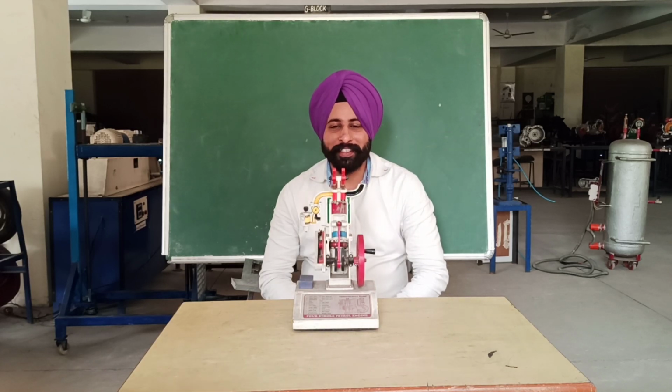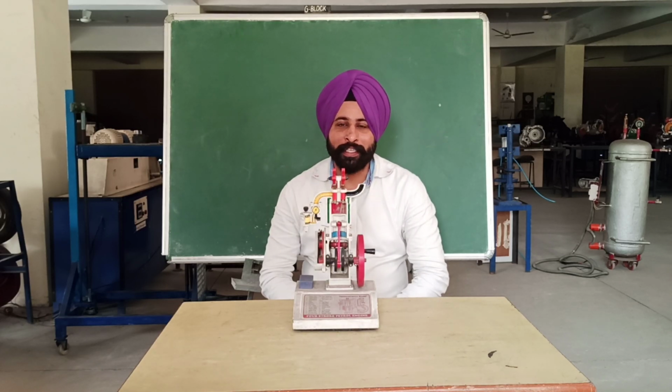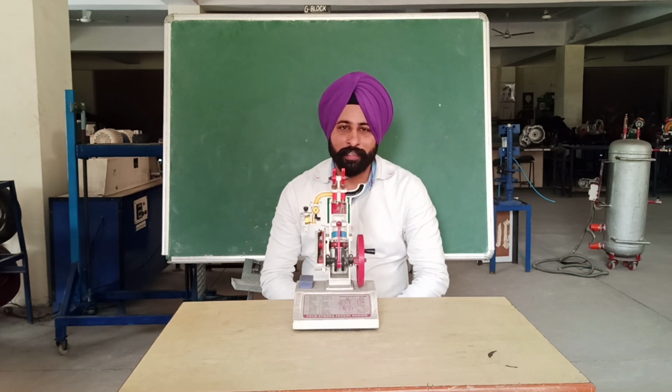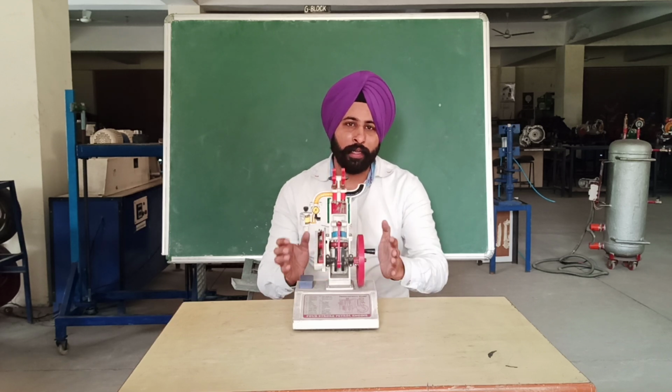Good morning, students. Today we learn about IC engines. IC engine means internal combustion engine: those engines in which the fuel burns inside the cylinder chamber to produce an amount of heat, which we further use as mechanical work in an engine.